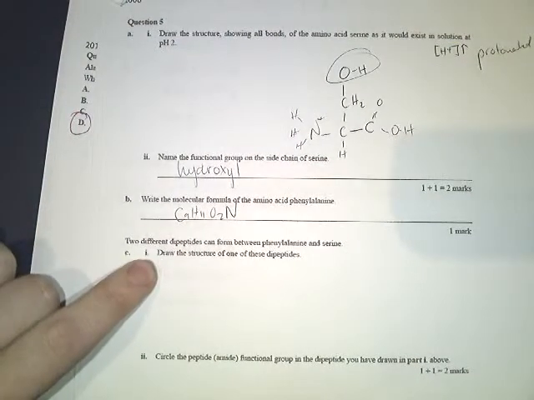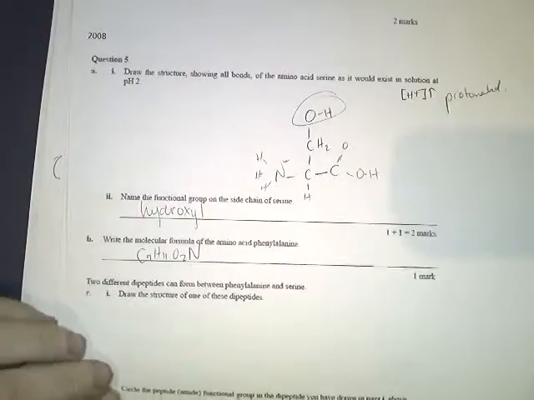Two different dipeptides can form between. We're going to come back to that because we're going to do it in another question.